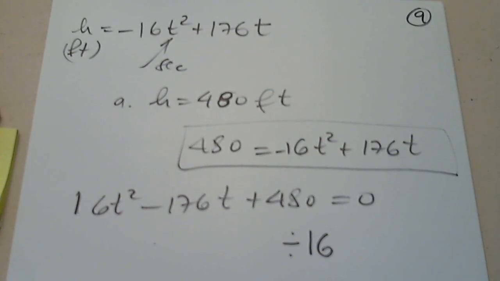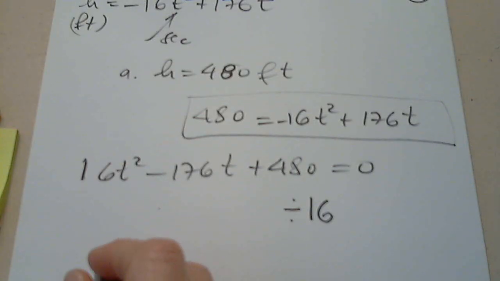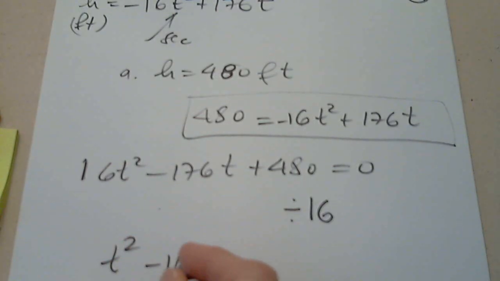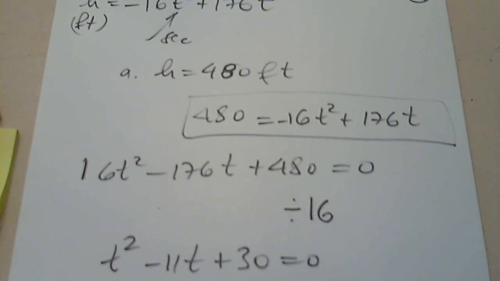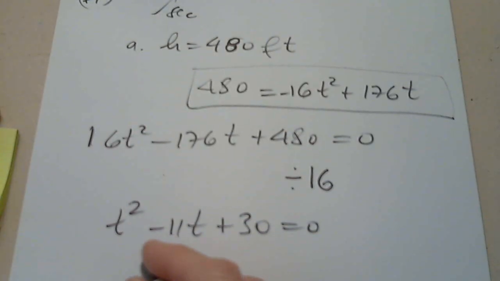Oh, wonderful. So then the equation becomes t squared minus 11t plus 30 equals 0. It really cleaned up well. It looks so beautiful now. 16 divided by 16 is this. This divided by 16 is this. 480 divided by 16 is this. 0 divided by 16 is this. And now everything is so much easier.